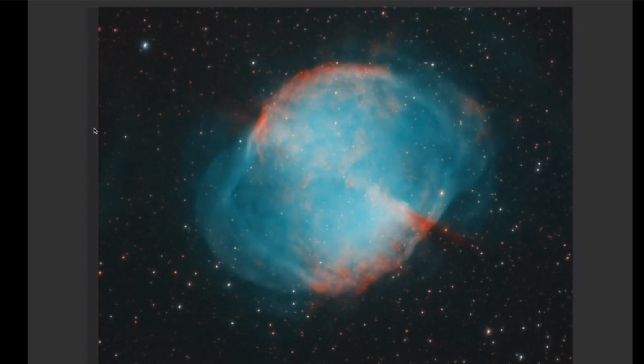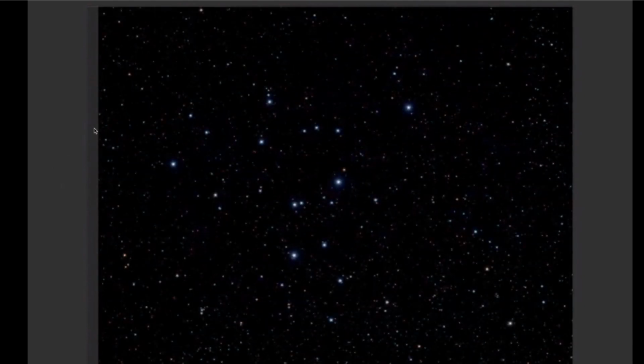M27. It's also just beautiful, and I just love taking pictures of M27. I've also taken several pictures of it over the years. Okay, so that's, oh no, I was going to show you a few more pictures that I've taken. This is a picture of an open cluster called Messier, I believe it's 39. And so that's a fun one.